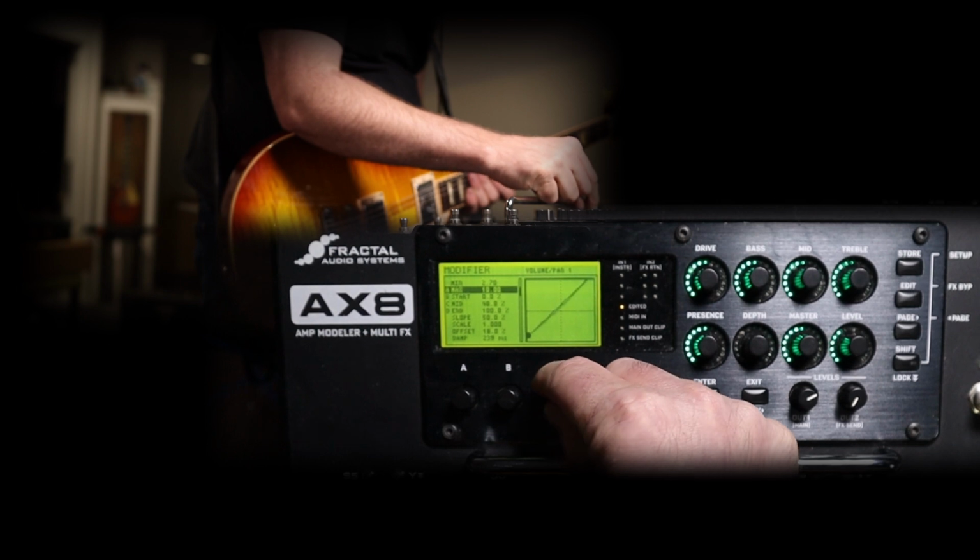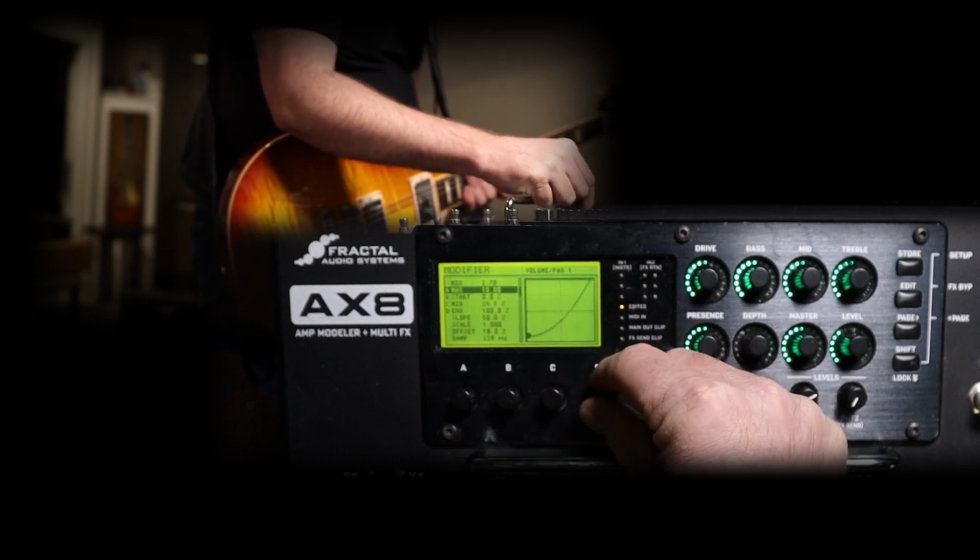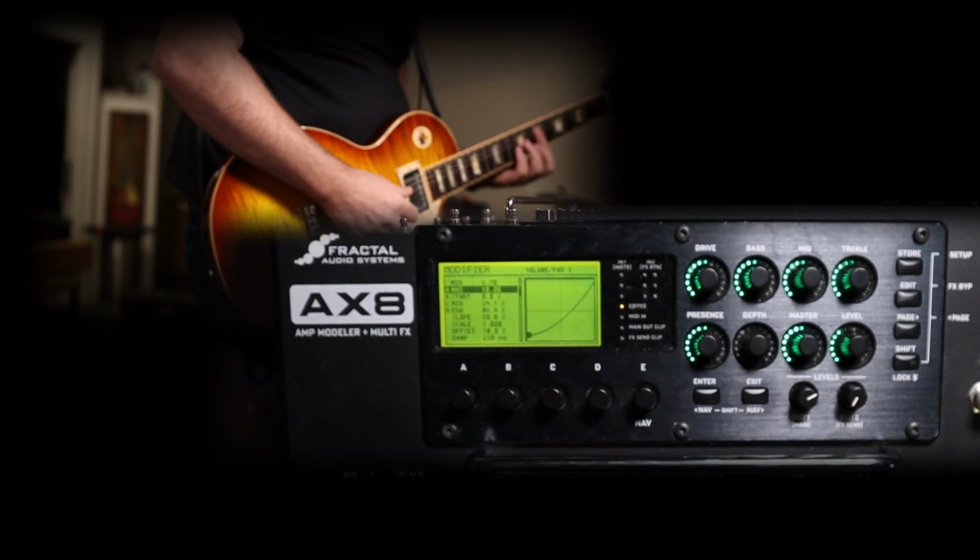We can also change the mid. So this is going to change the actual shape. And we can change the end time.